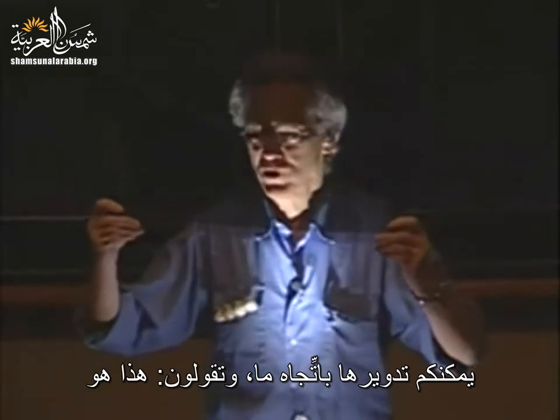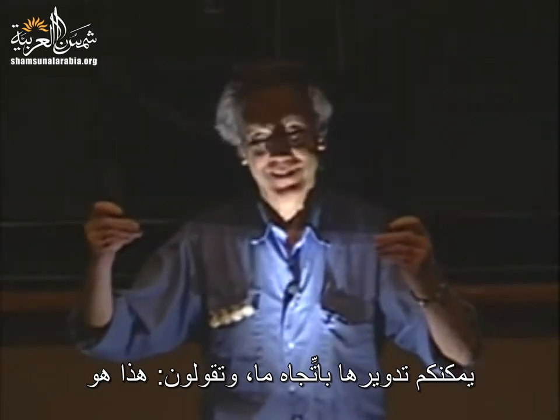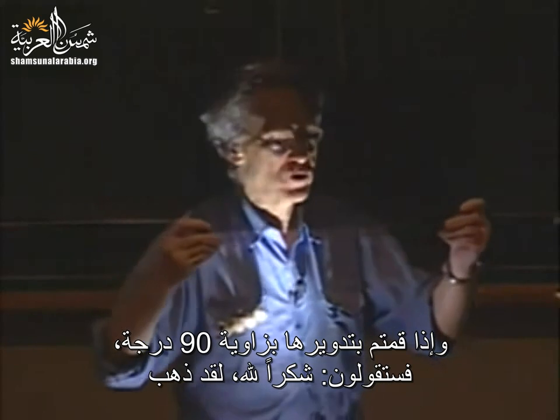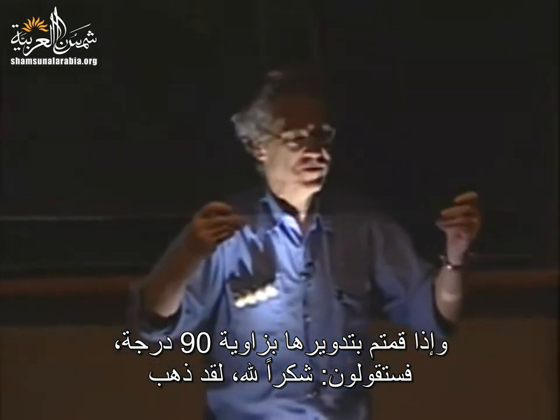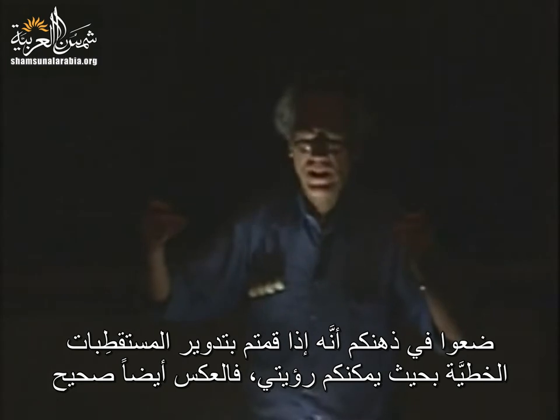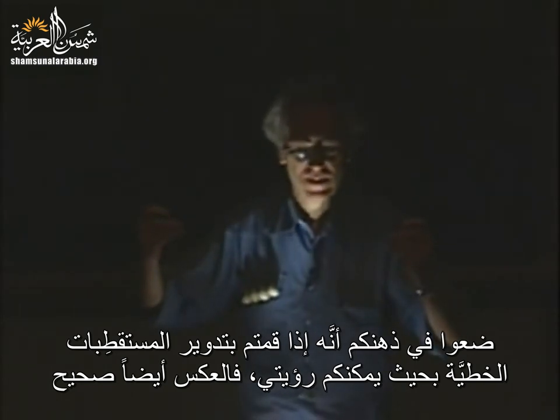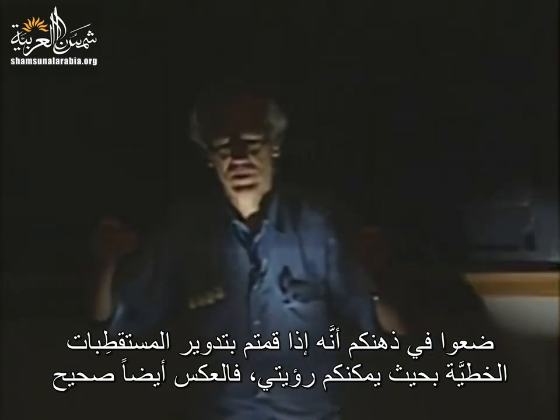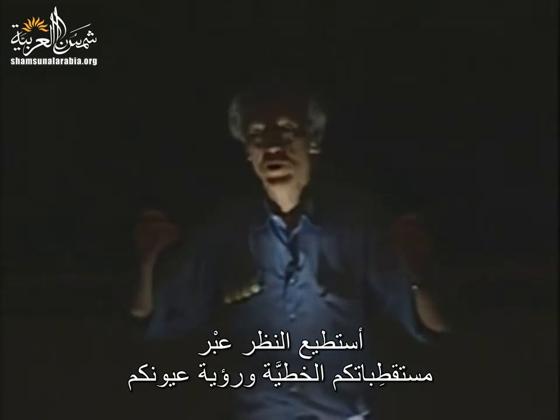You can rotate in such a direction that you say, there he is. But if you rotate it at 90 degrees, you say, thank goodness, he's gone. Now keep in mind that if you rotate your linear polarizer such that you can see me, the reverse is also true. I can then look through your linear polarizer, and I can see your eye.